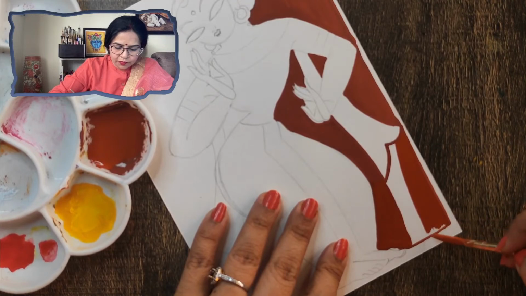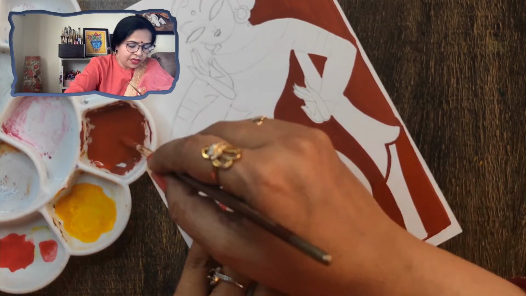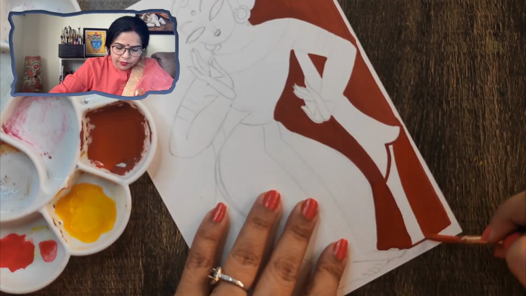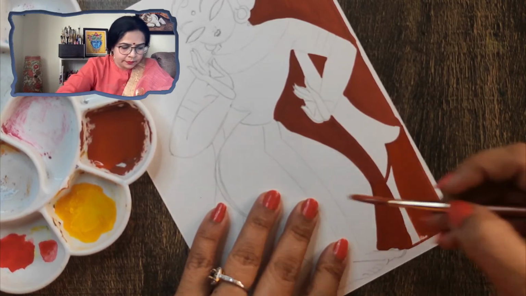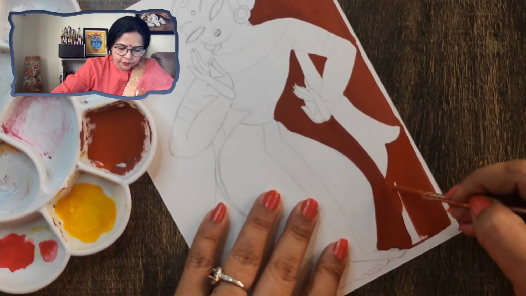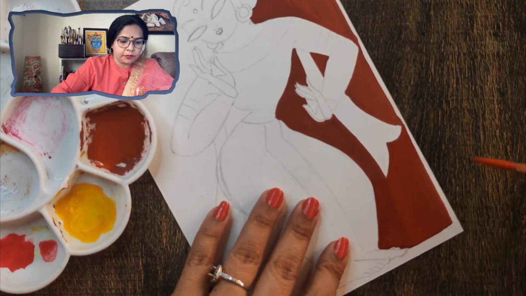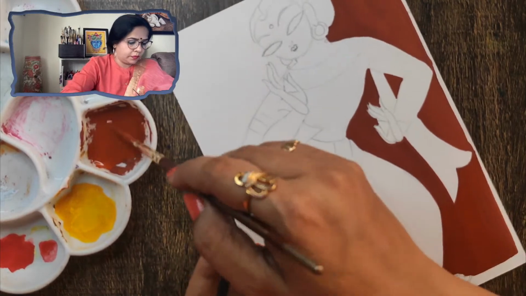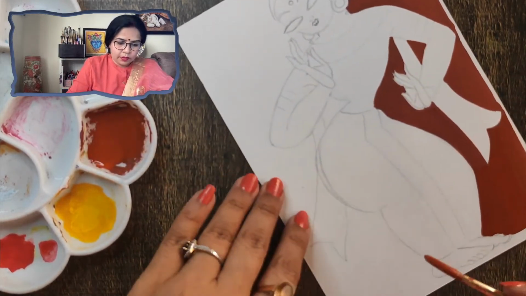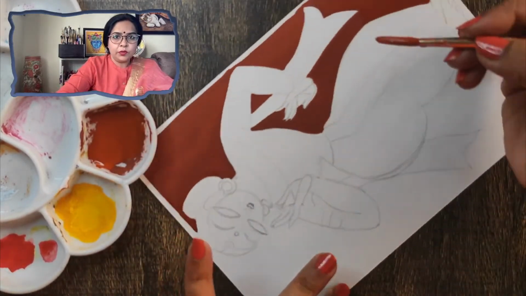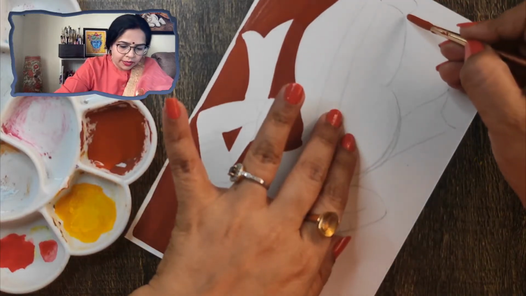And try to do it from one side in one direction, so you will not have the lines. I'll just turn it so that I don't put my hand on that edge.